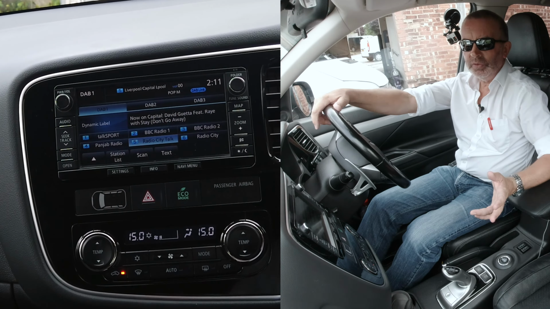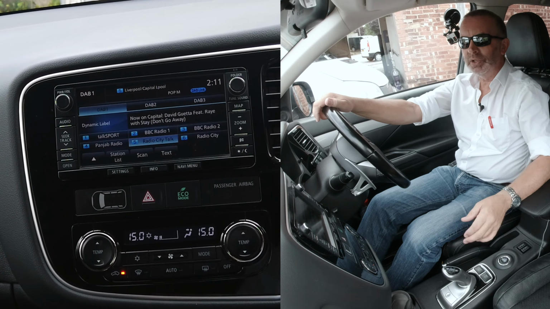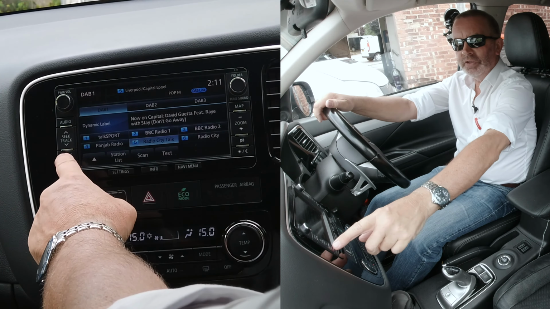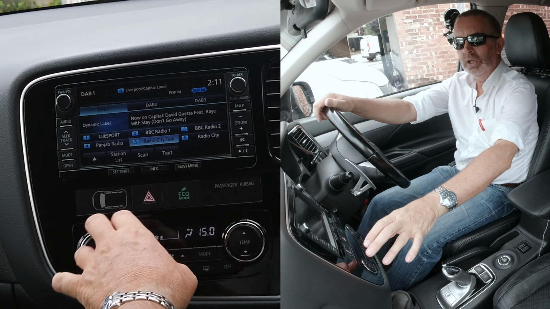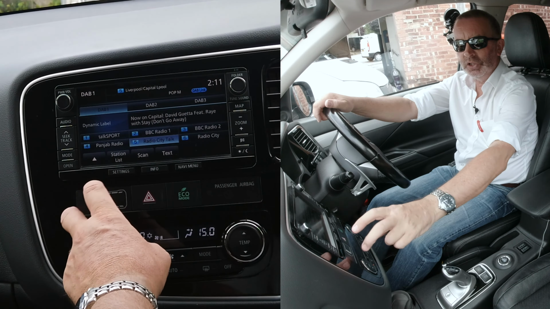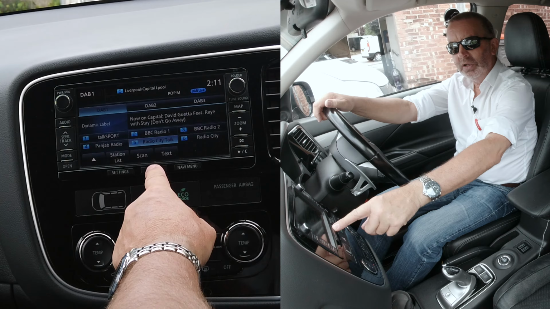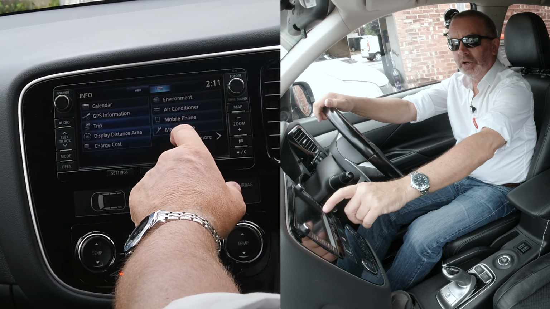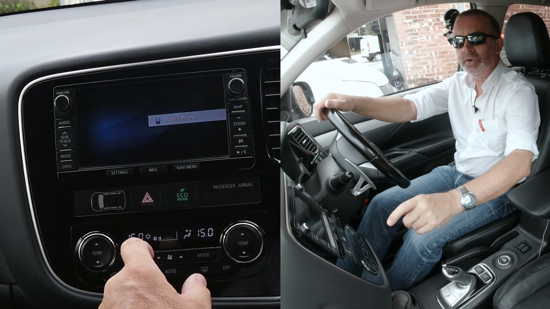I'll show you how to delete a mobile. It's not as simple as you might think, or as it could be. You've got different buttons. You've got mode, settings, info. Now, I would think you'd either get to it through mode or settings, but you don't. You've got to click info. And from info, you've then got mobile phone. Click mobile phone.